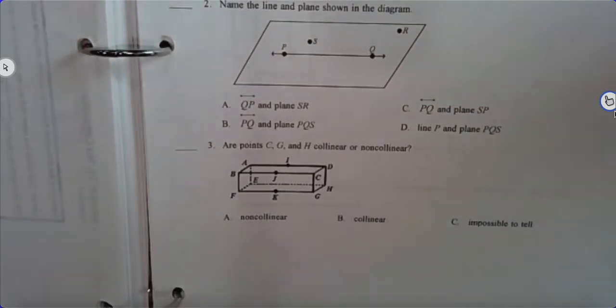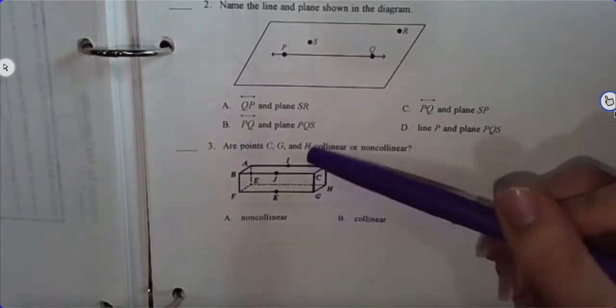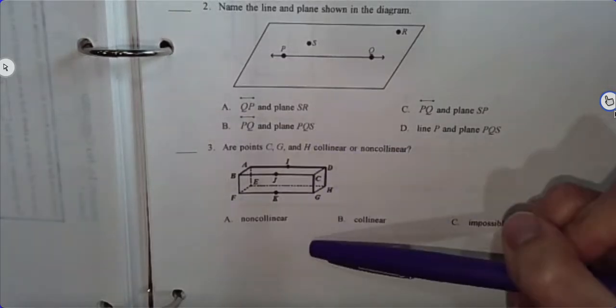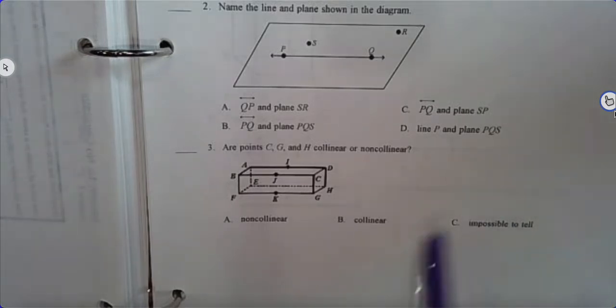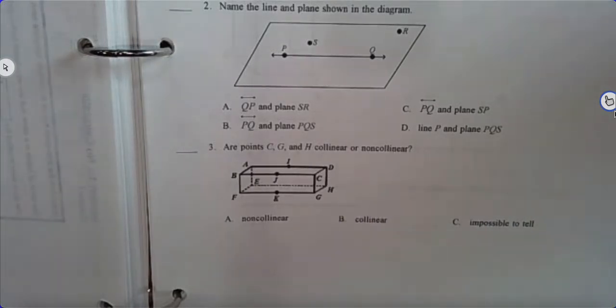Number 3. It's asking again, are they on the same line? No. C, G, and H. C and G are, but H is not on that line, so no, they're not all on the same line. So you would say it's not collinear, or non-collinear.